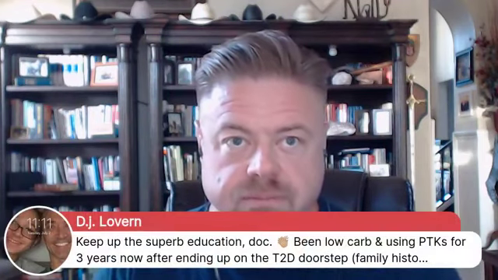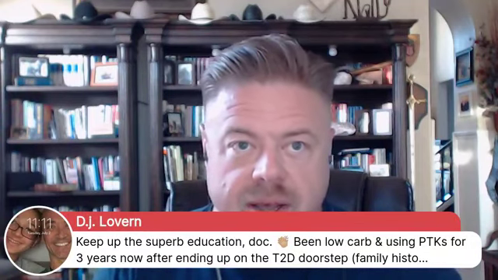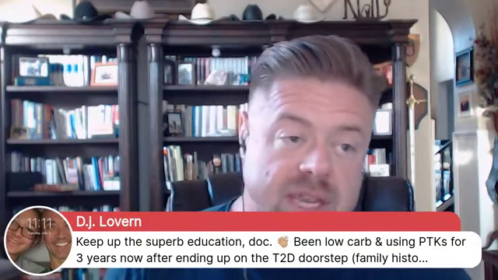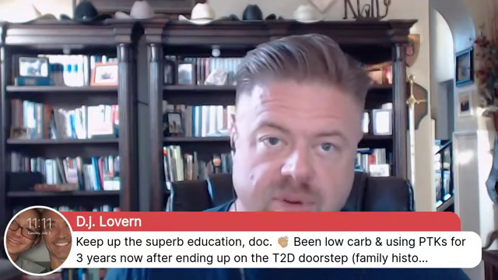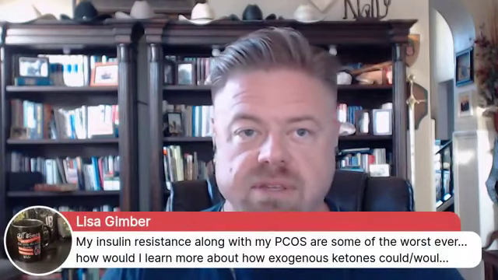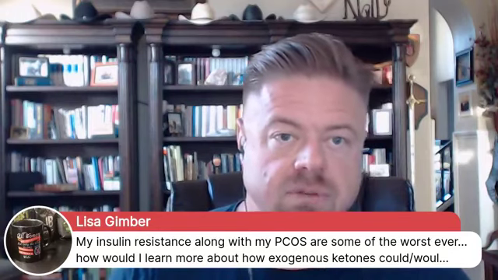Low carb, 3 years, ended up on type 2 doorstep. Skin tags? They will take about 2 years as that insulin resistance gets better, DJ. So be patient. They will disappear, but be patient. Insulin resistance, along with my PCOS, some of the worst ever. How would I learn more about exogenous ketones and would they help?